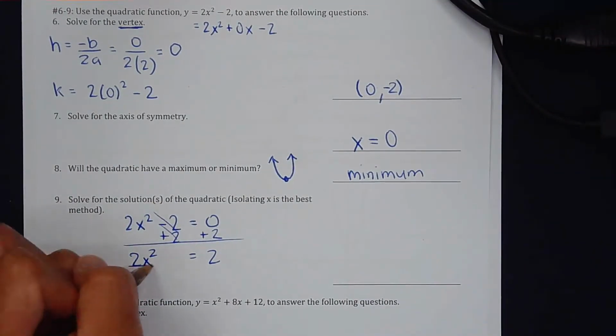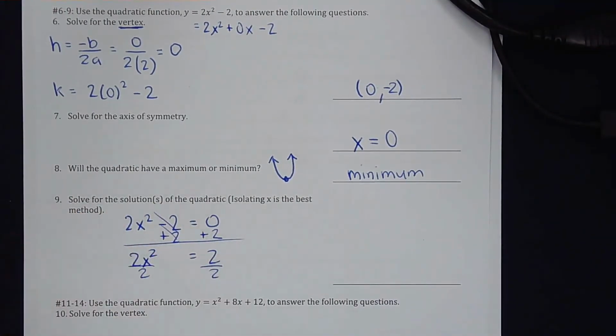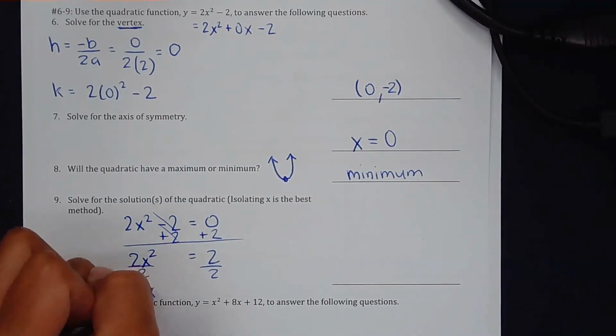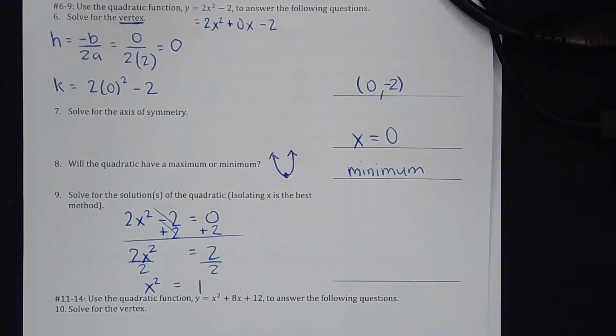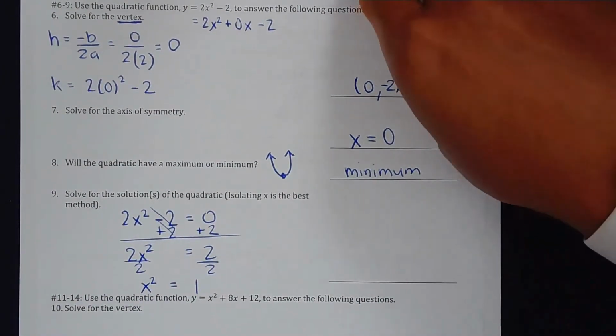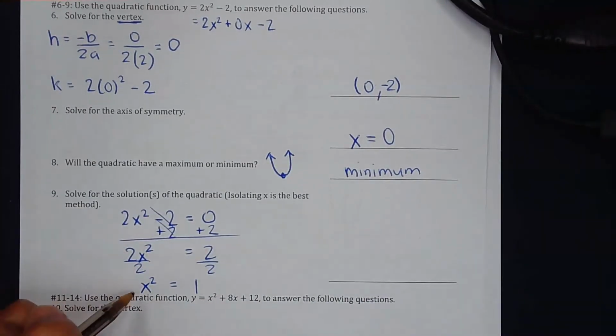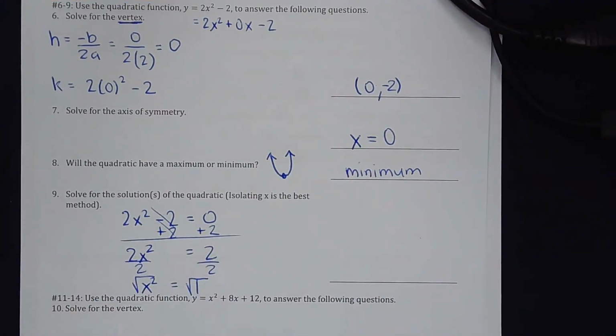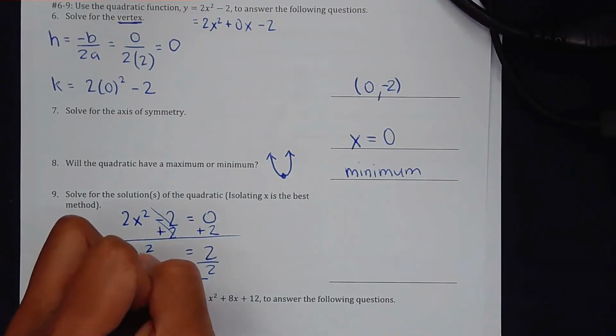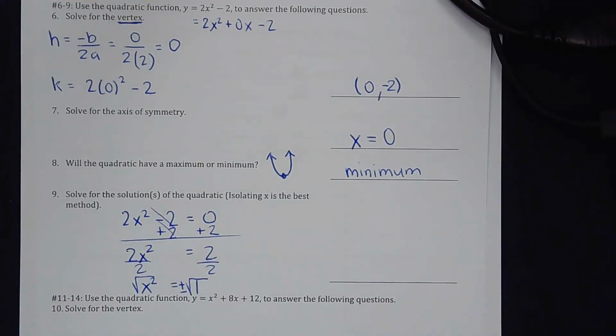We divide both sides by 2. Now we're just left with x squared is equal to, well, 2 divided by 2 is just 1. And then to get x by itself, lastly, we go ahead and take the square root of both sides. Remember, when you take the square root, you have to write the plus or minus.